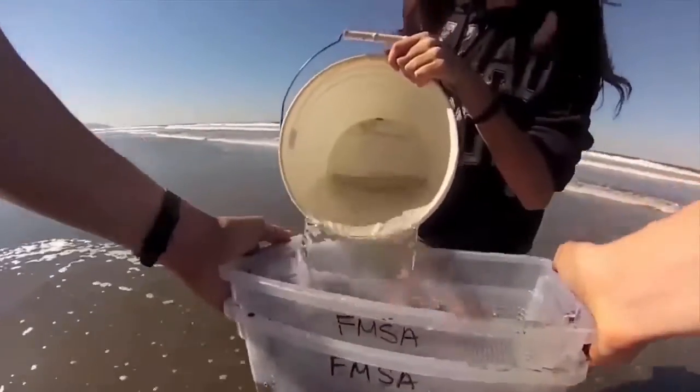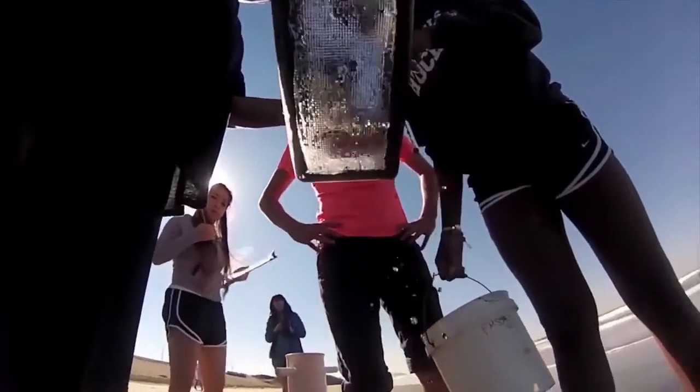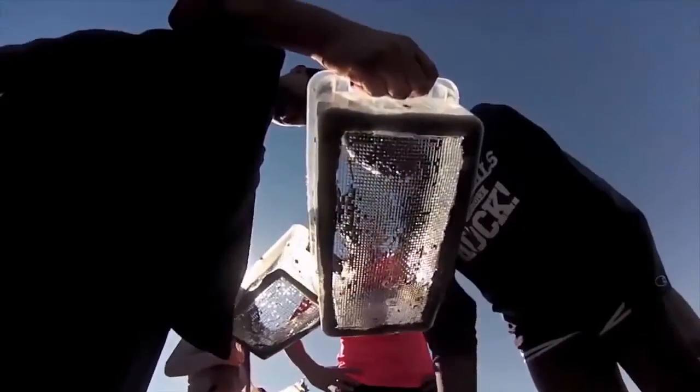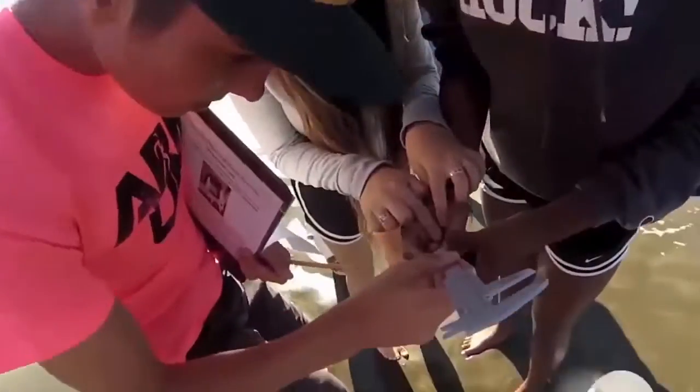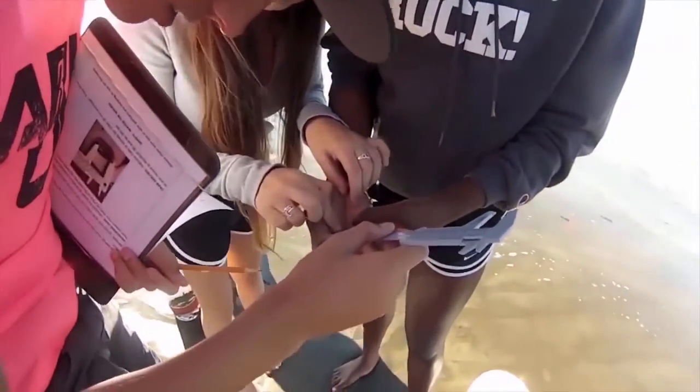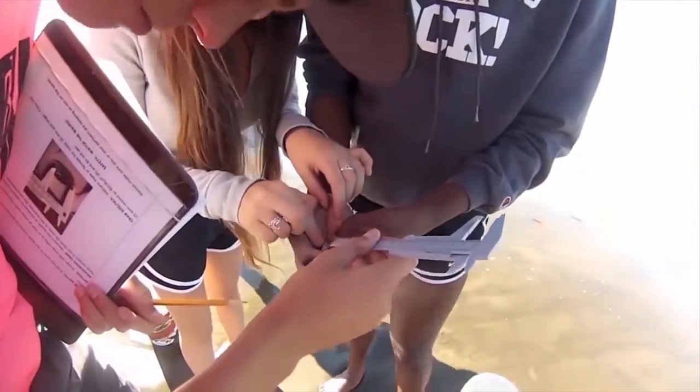And place the sample into sieves and pour water over top to wash the sand away. Once the sand is washed away, there may be mole crabs present in the sample. You need to determine the size of the mole crabs and determine their gender.